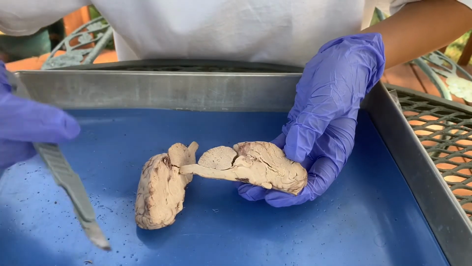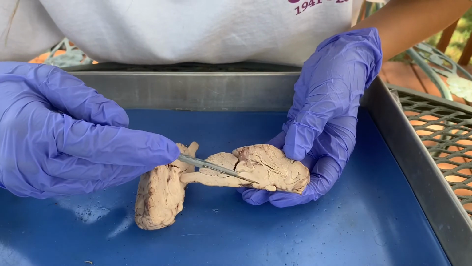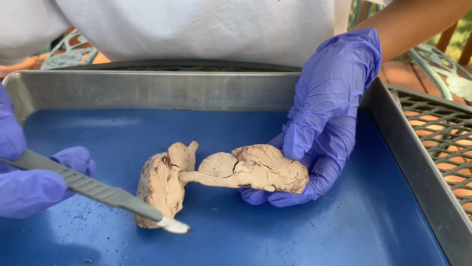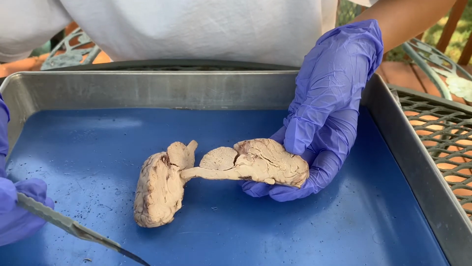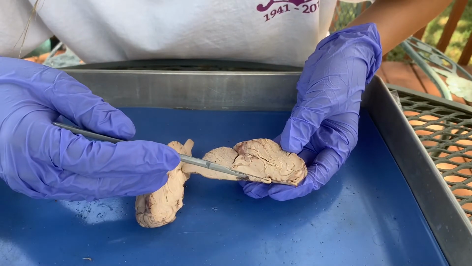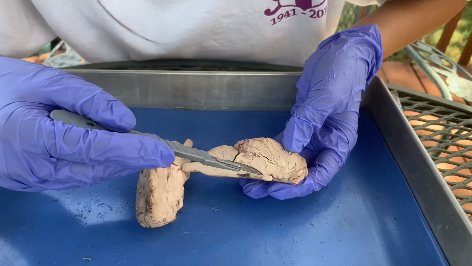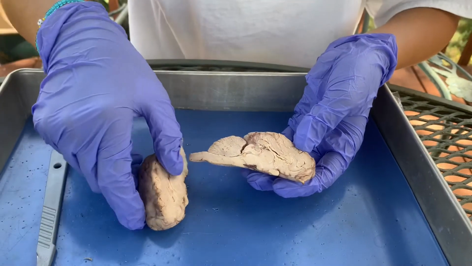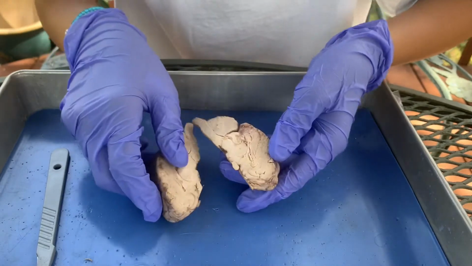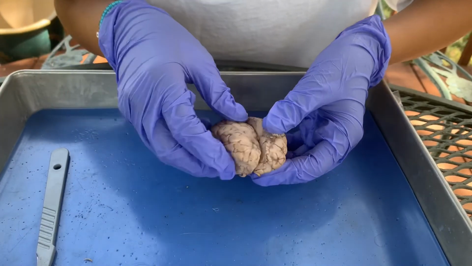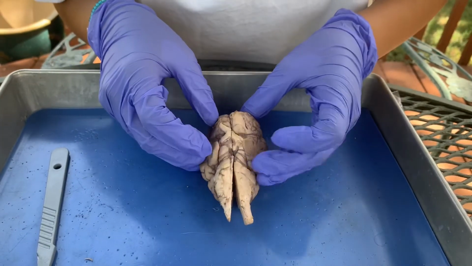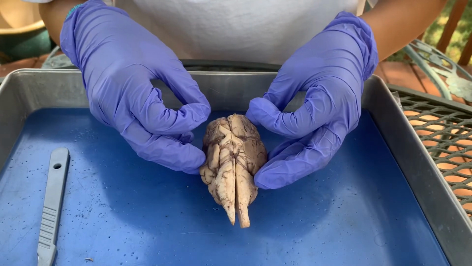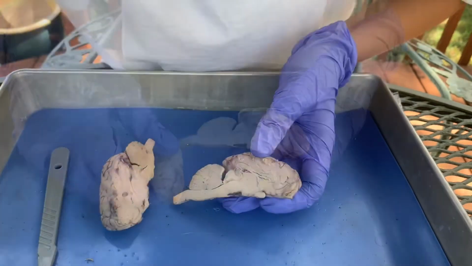Below the thalamus is the hypothalamus right here, and it's important in the autonomic nervous center. This structure is a part of the optic chiasm. You can see that right here, and that's the hypothalamus and then the optic chiasm. If you put them together right there, it forms that optic chiasm I showed earlier, where the optic nerves will branch out from that cross-like structure.